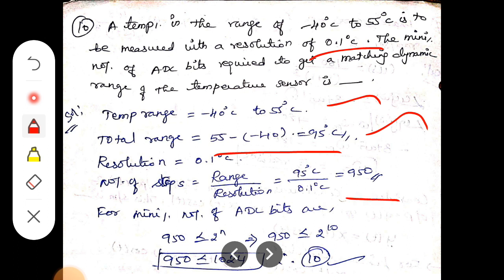For the ADC, we normally calculate the number of bits such that 2 power n is greater than or equal to the required value. Here 950 is less than or equal to 2 power n. So the number of bits required is 10.